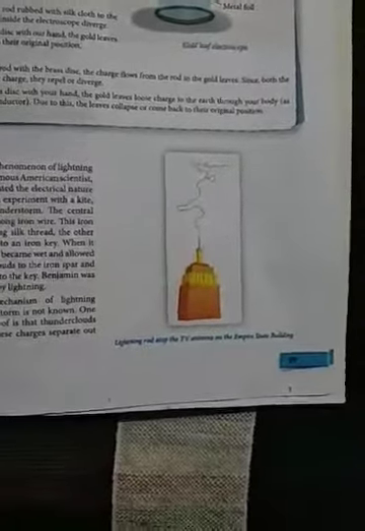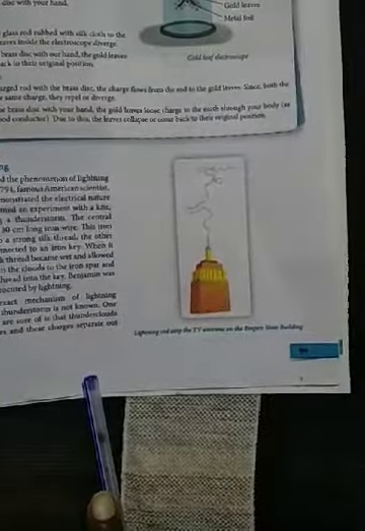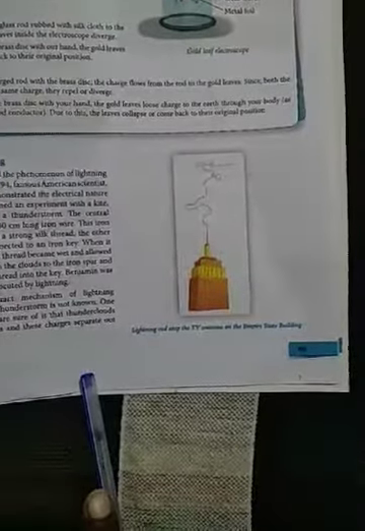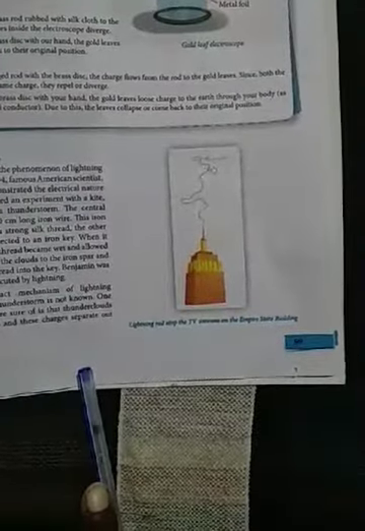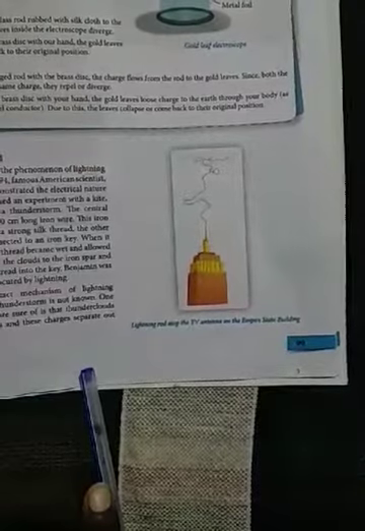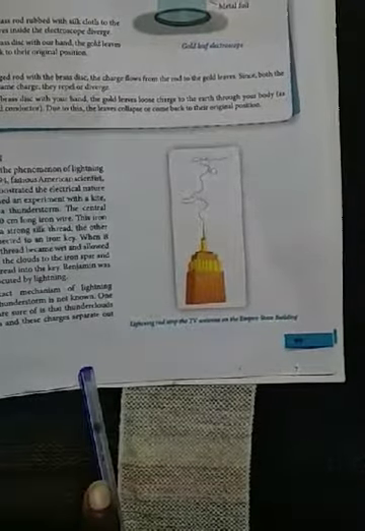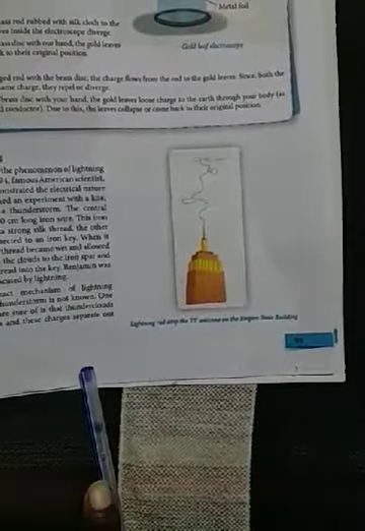Now let us discuss the discovery of lightning. Most of us have observed the phenomenon of lightning during the rainy season. In 1794, the famous American scientist Benjamin Franklin demonstrated the electrical nature of lightning. He performed an experiment with a kite which he flew during a thunderstorm.